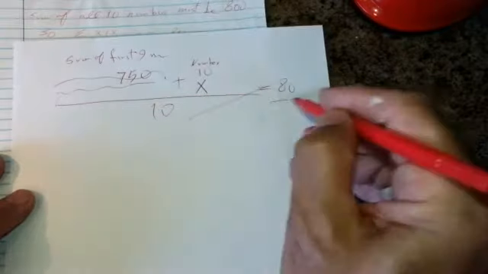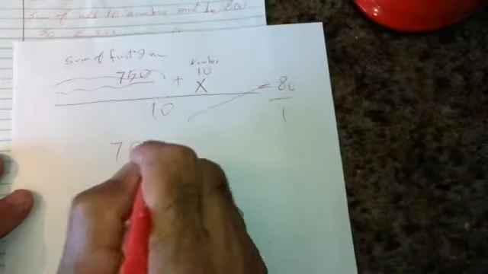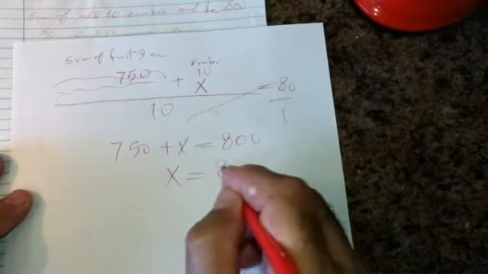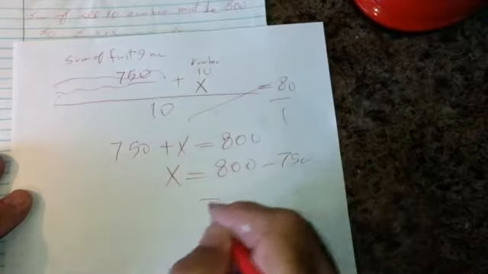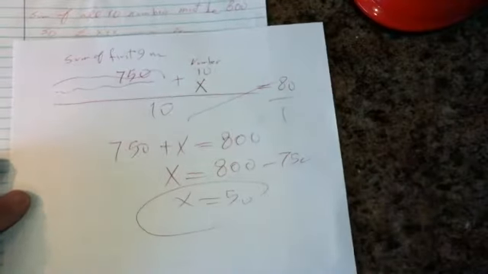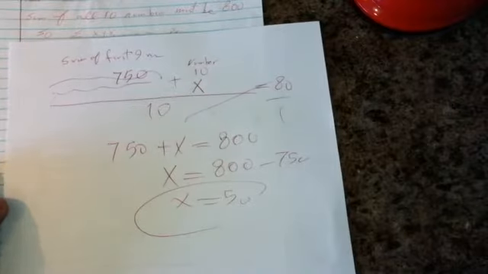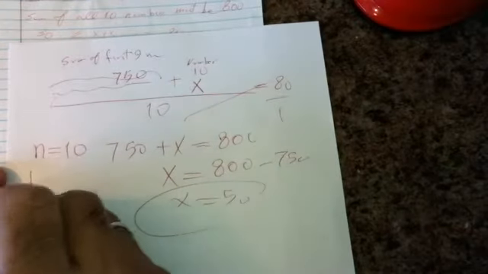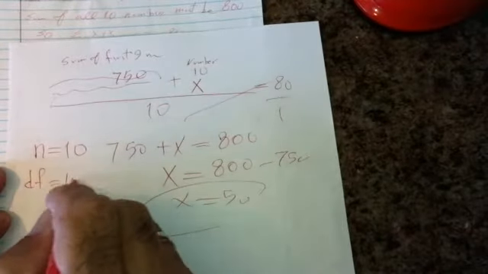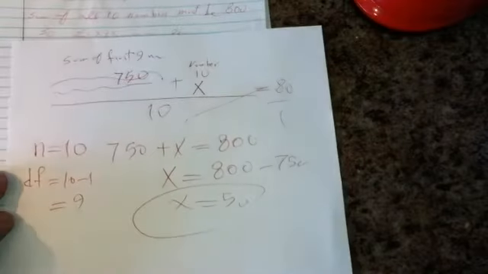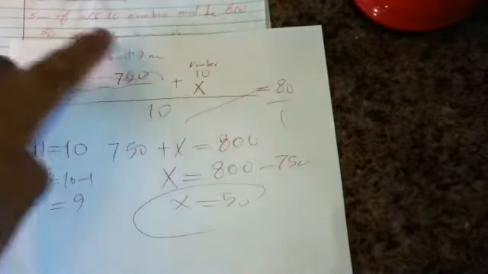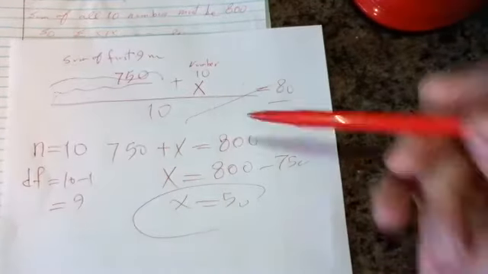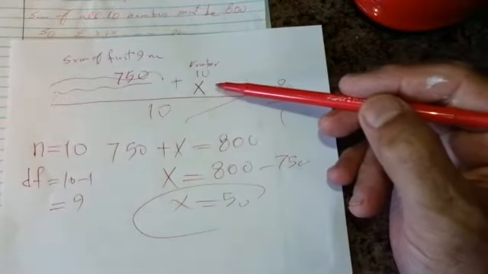So in that case, if you cross multiply, 750 plus x is 800. So that number should be 50. So if there are 10 numbers, your degree of freedom is what? 10 minus 1, or 9 numbers. You have freedom of selecting the first 9 numbers, any numbers, as long as the sum is 750. Number 10 is the one that you need to figure out.